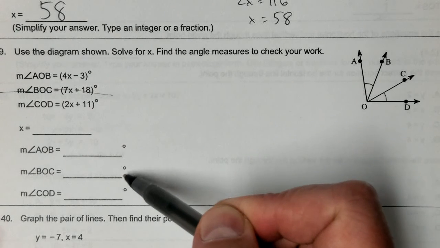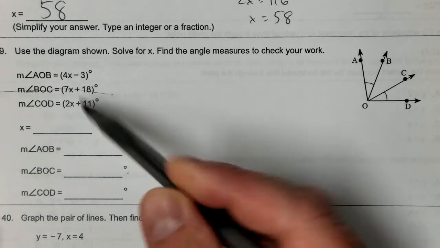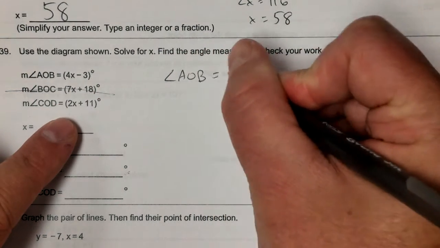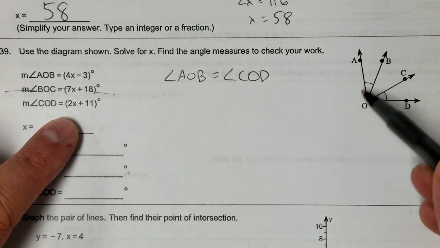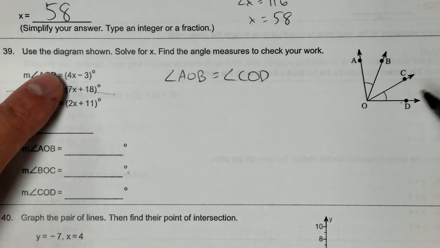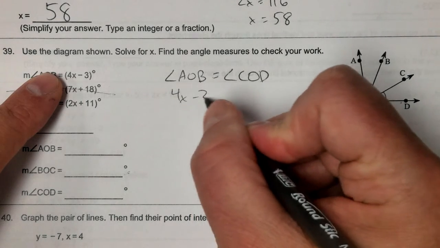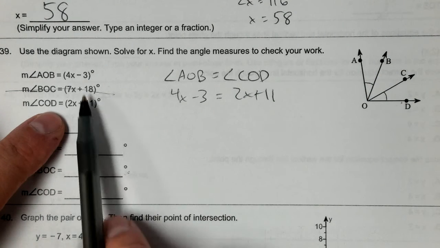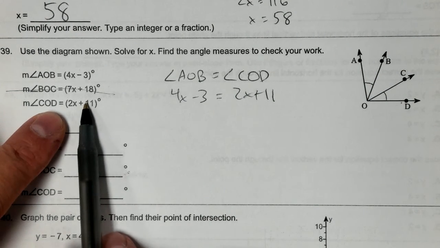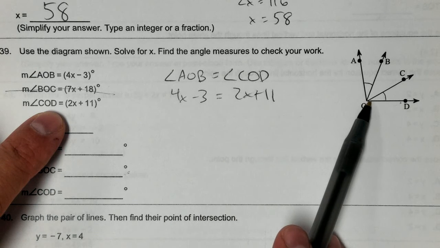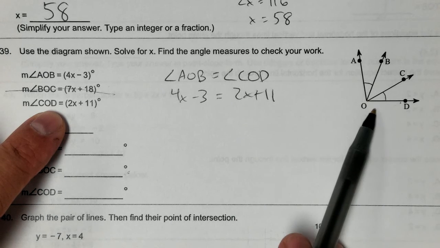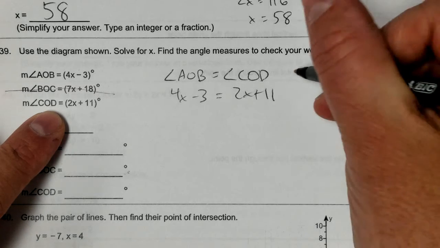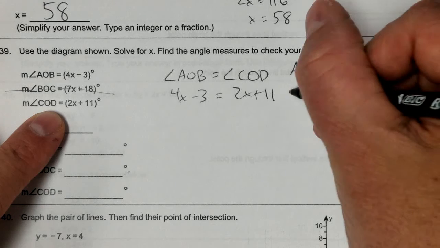We will use it when we could do this part, but we basically have AOB equal to COD because they're marked as being equal, or you could just start writing your 4x minus 3 equal 2x plus 11. I know some people added up all 3 of these to 180, but it doesn't make a straight line, so don't do that. Only use 2 at a time. This is your angle addition postulate.